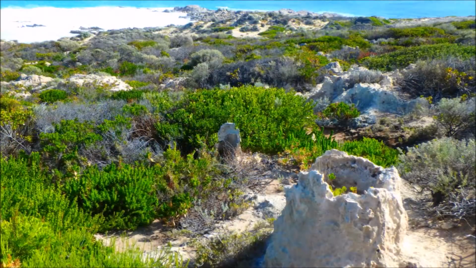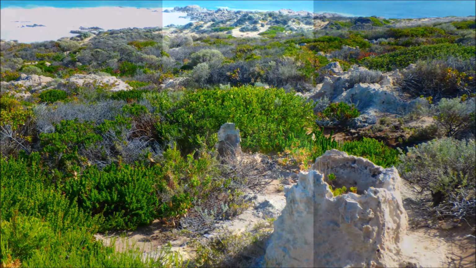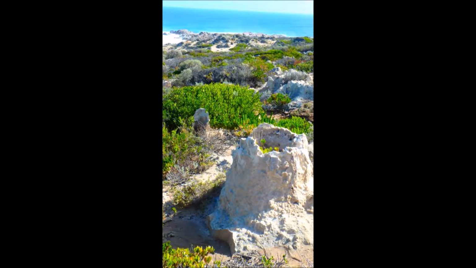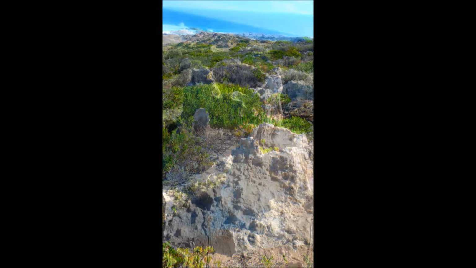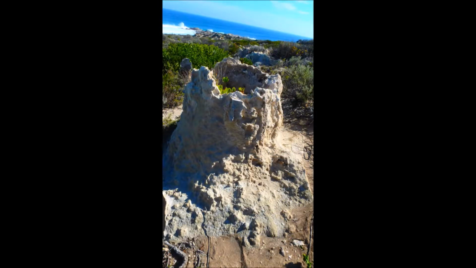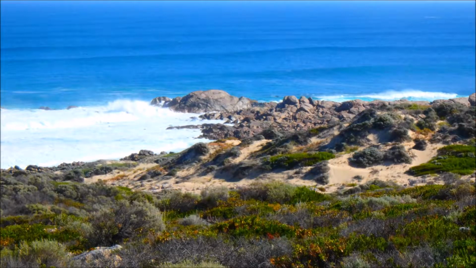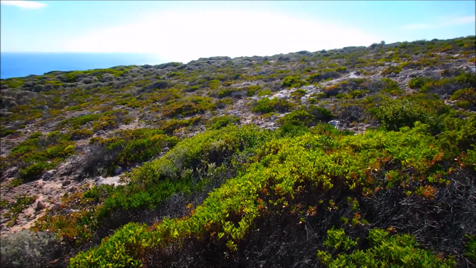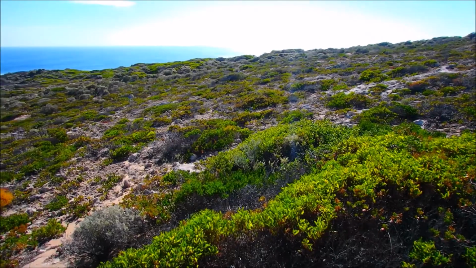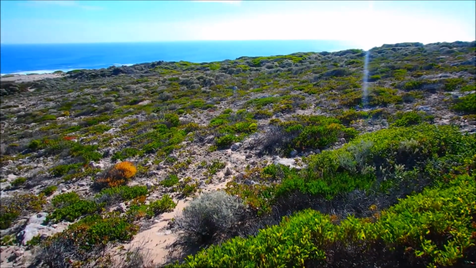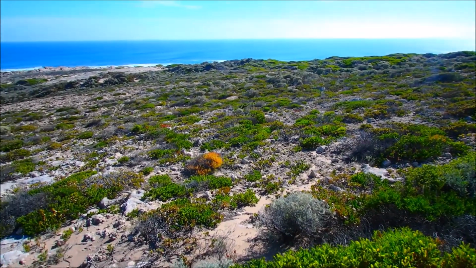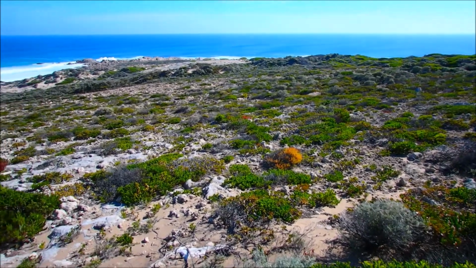Here we have a root of a tree on which lime has secreted around, and the roots of course have long gone, leaving the mould essentially of those roots with limestone formed around them.